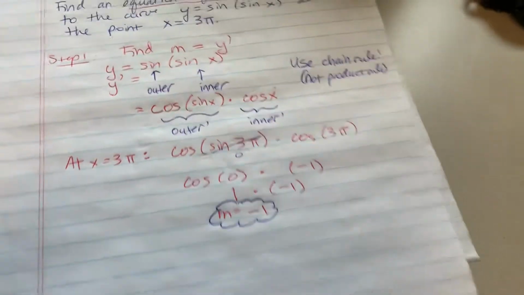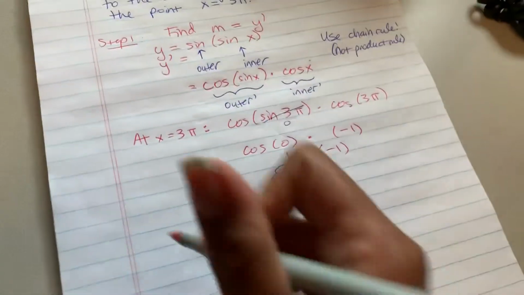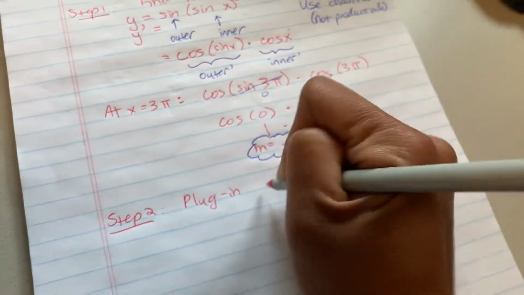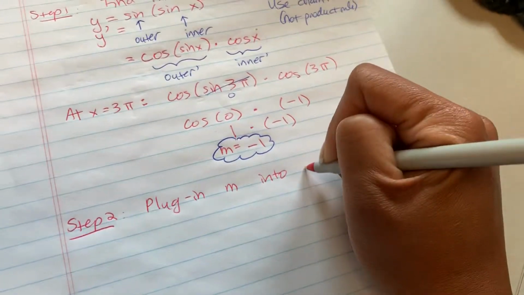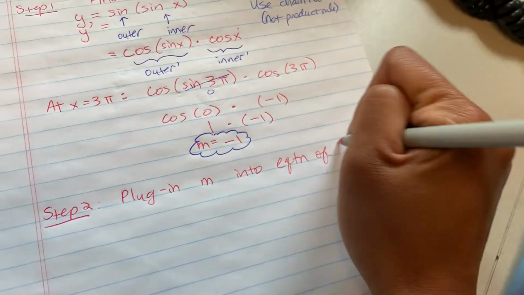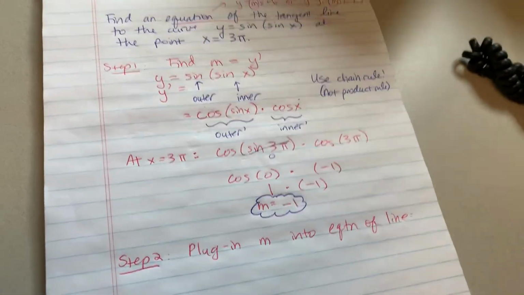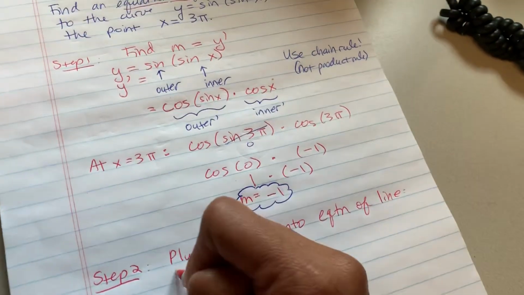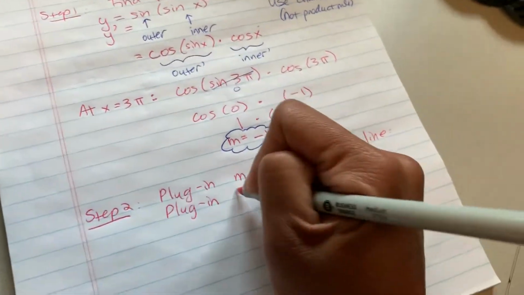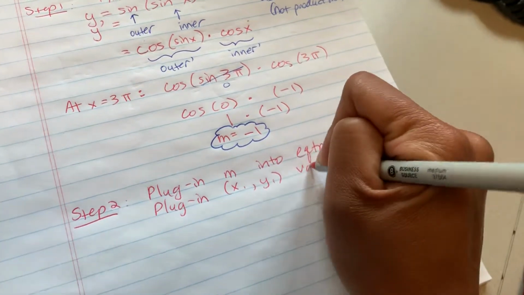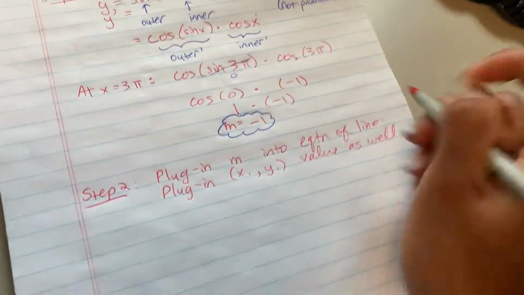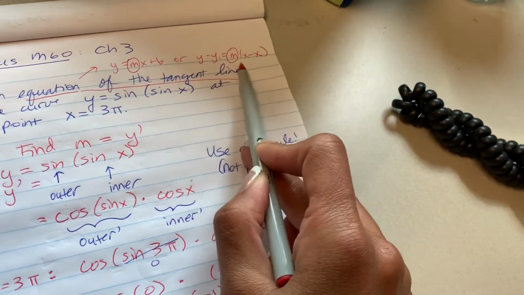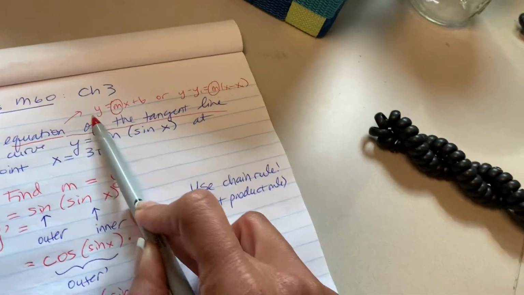Okay, are we done with this? No, we're not. Now that we know the slope, step 2 is to plug the slope into the equation of a line. Plug in m into the equation of the line, and then plug in your x1, y1 values as well. You could use either equation. I'll use y minus y1 equals m times x minus x1. It doesn't matter.